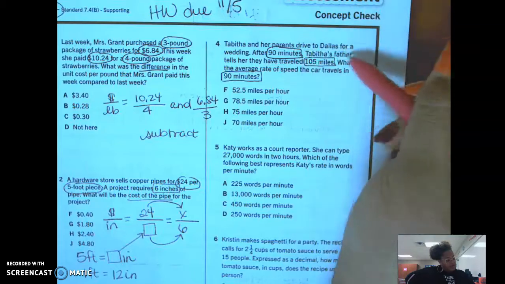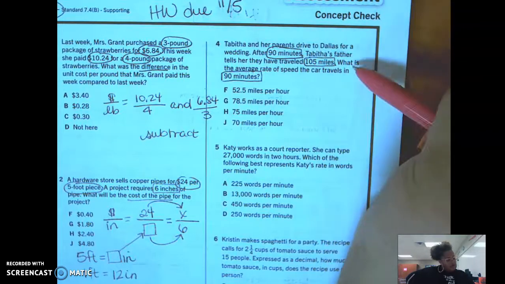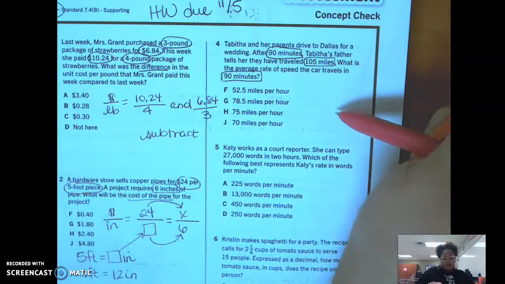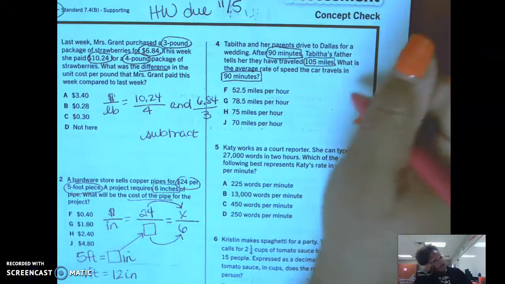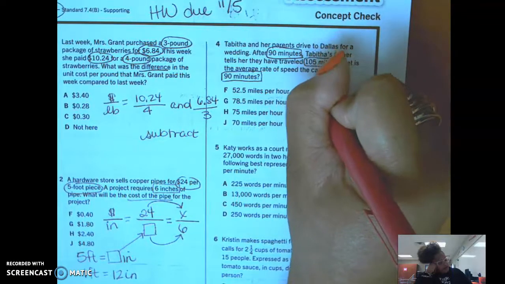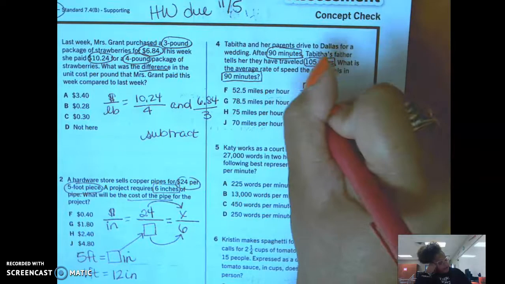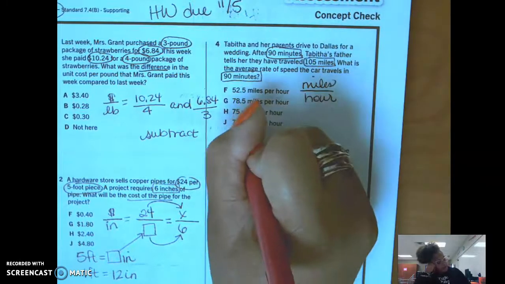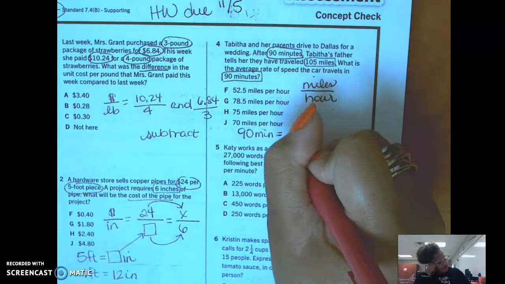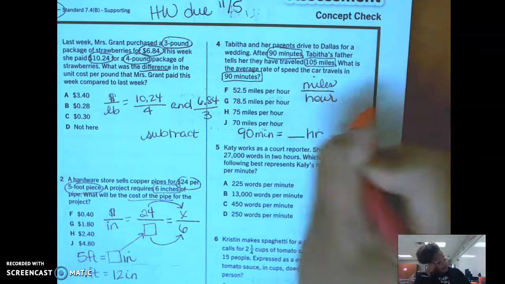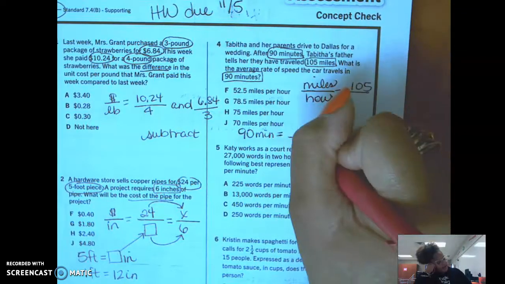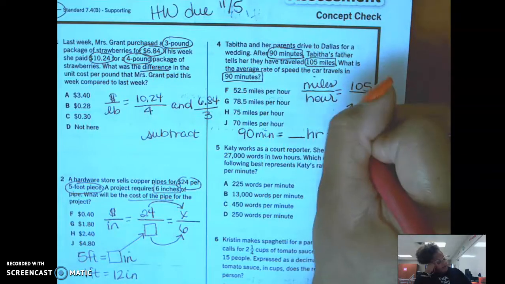After 90 minutes, Tabitha's father tells her they have traveled 105 miles. What is the average rate of speed the car travels in 90 minutes? Okay, average rate of speed means divide. So I'm going to do miles per hour. But remember that 90 minutes is equal to a certain amount of hours. You have to convert that first, then put 105 on top, and then this number on the bottom, and then divide.